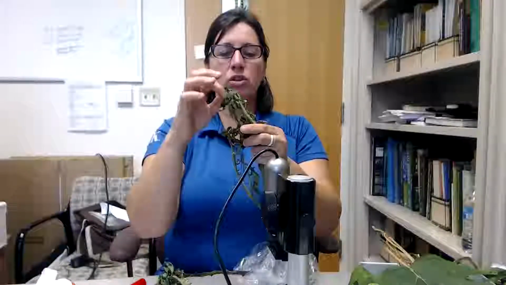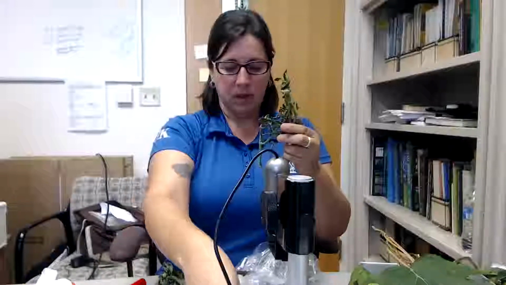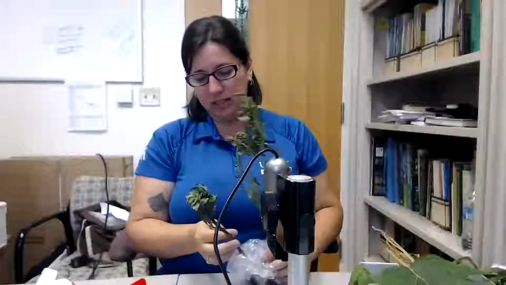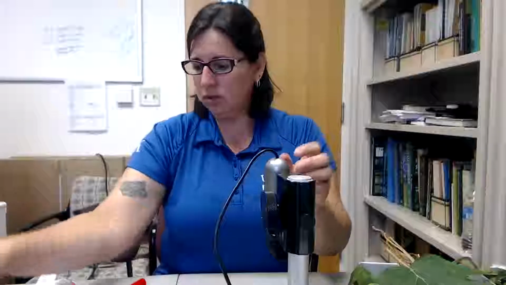Usually when you see a bacterial pathogen, you're going to see what we call water soaking. Water soaking is the bacterium in the leaf. So I'm switching back again to share. And again, everyone, feel free to interrupt.